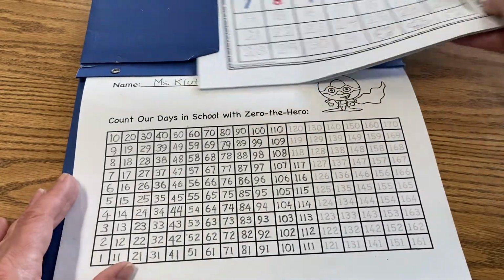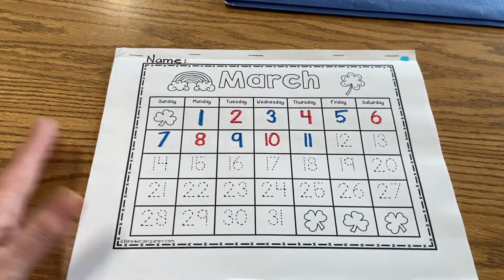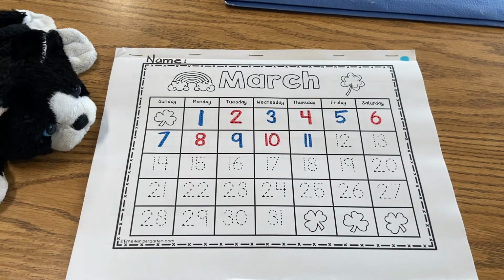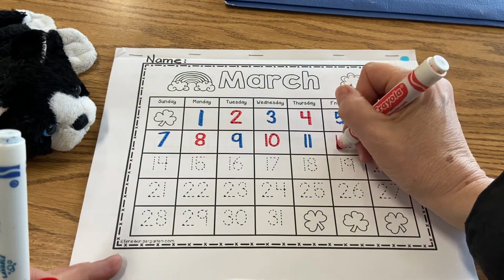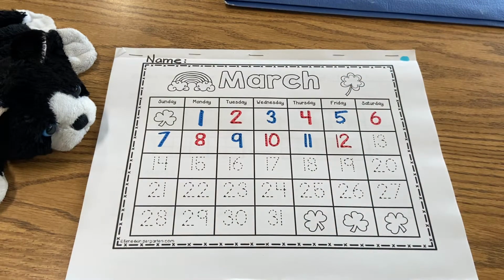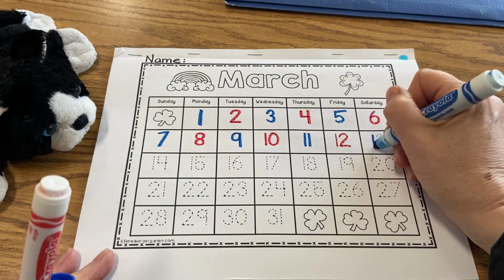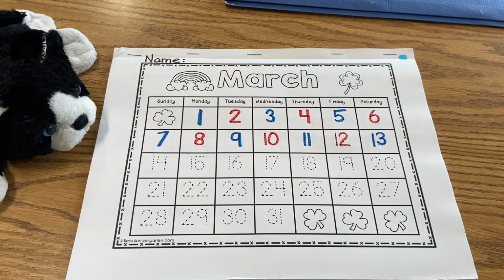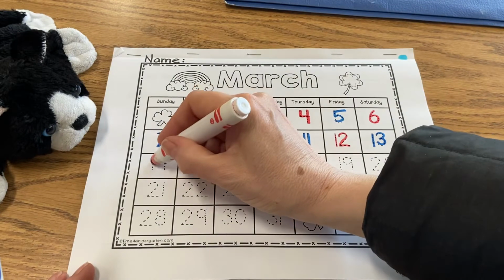Okay. So let's go to our March calendar. So Friday, you weren't here at school, so we need a red and a blue marker to catch us up to today. So if you could go ahead and take those out. Friday was the 12th. We're going to write that with our red to keep our AB pattern going. And then for the 13, we're going to do our blue. Okay. And Sunday for the 14th is a red one.